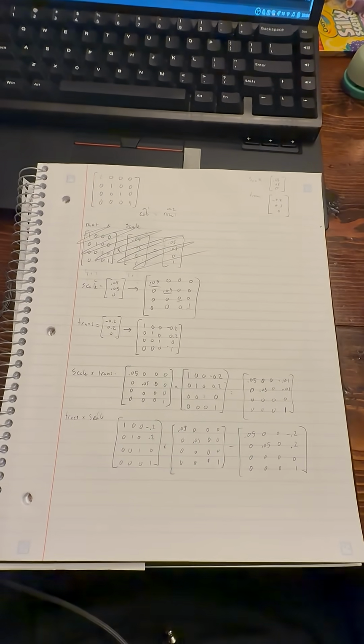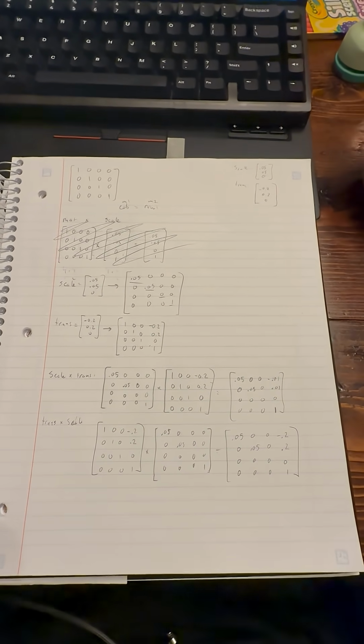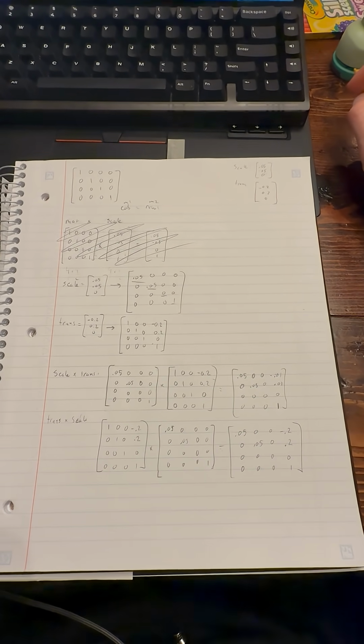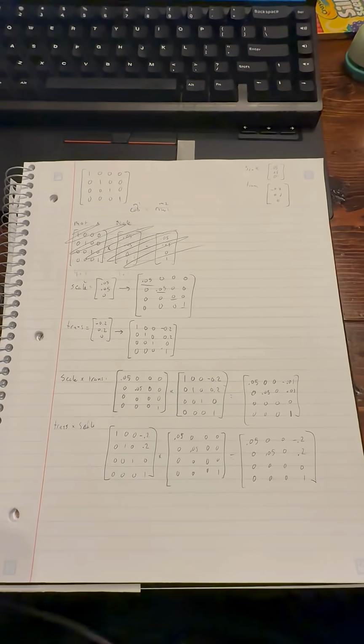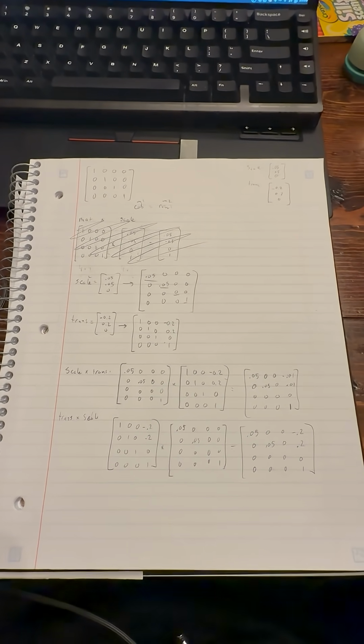I want to make a quick video. Scale or translate, what order should it go in when you're doing your transformation matrices to a model matrix in OpenGL.